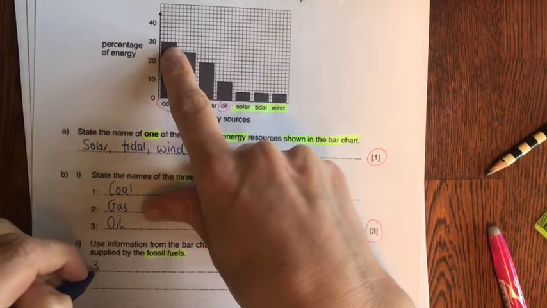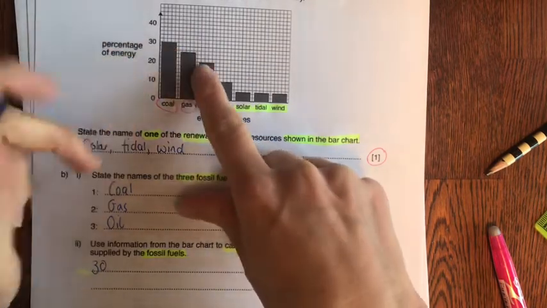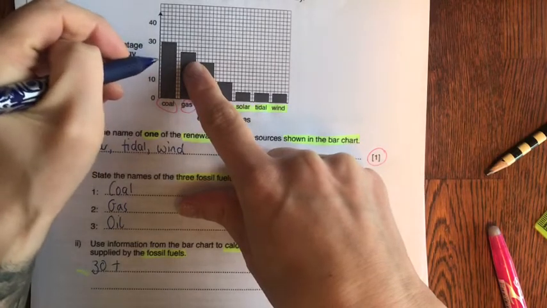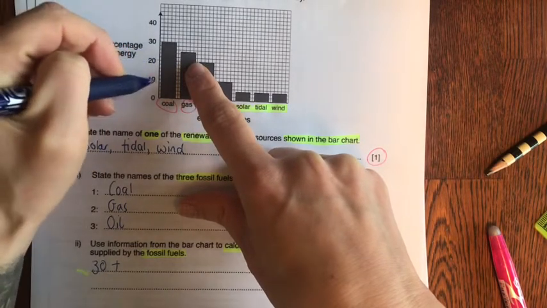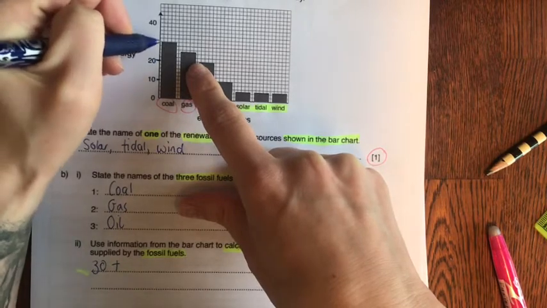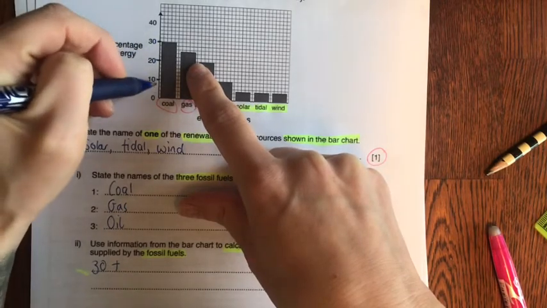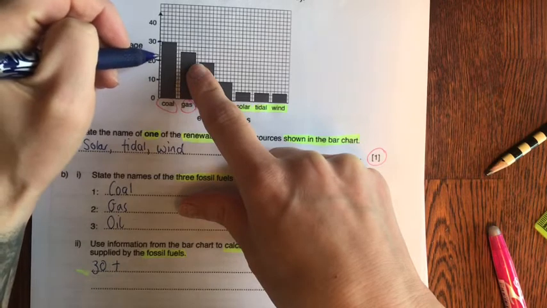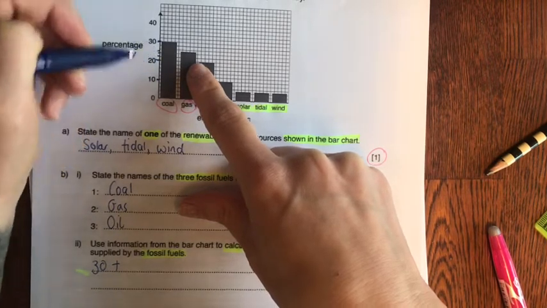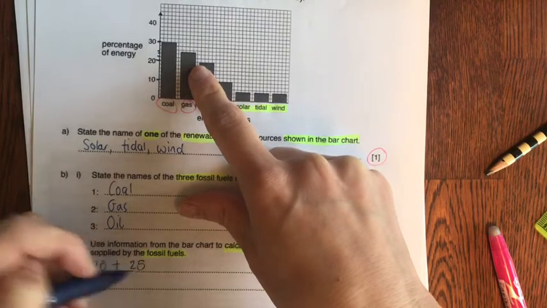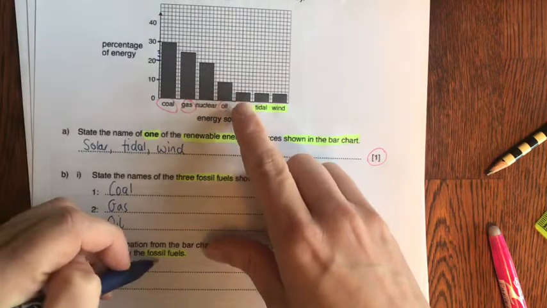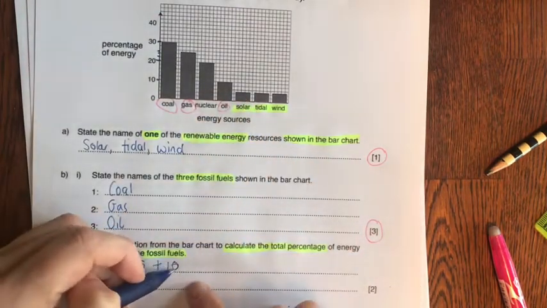So we've got 30 plus, so if this is 10, I'm actually going to mark on the graph to make sure I don't make any mistakes. So every 5 squares is 10, which means that that's worth 2, 4, and it's halfway between, so that's 25. And then oil is on the 10 line, plus 10.